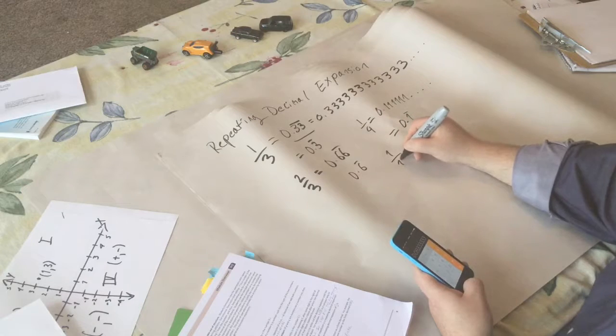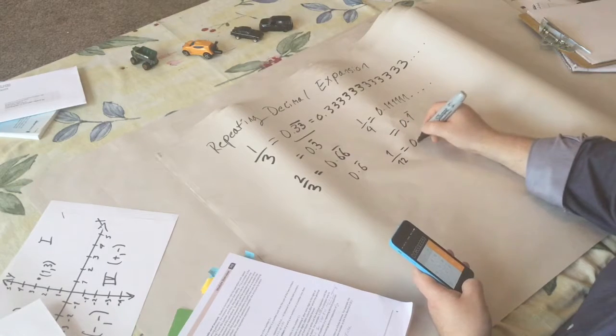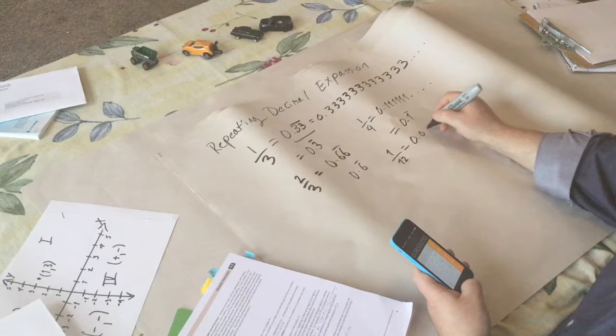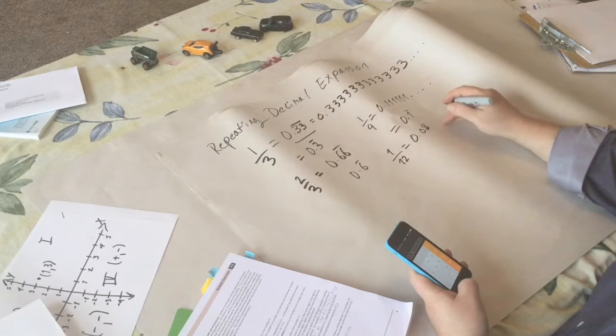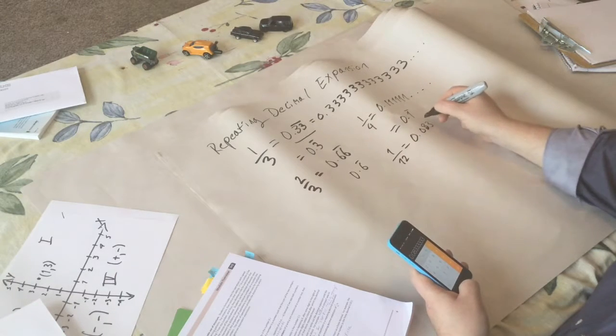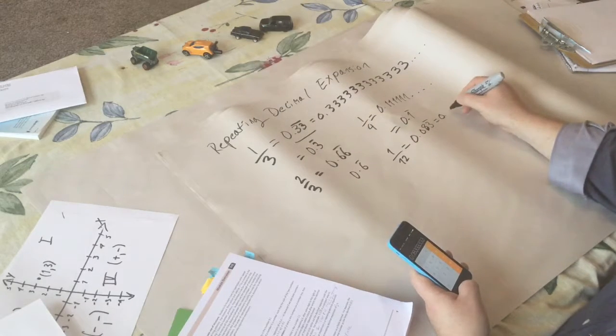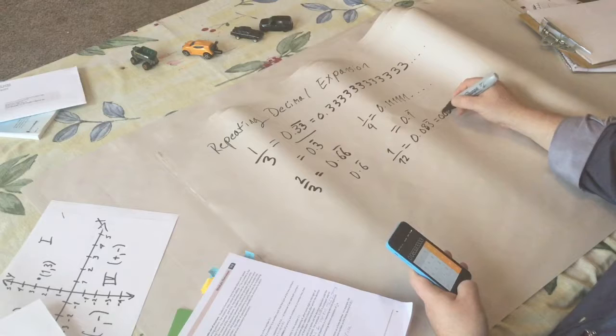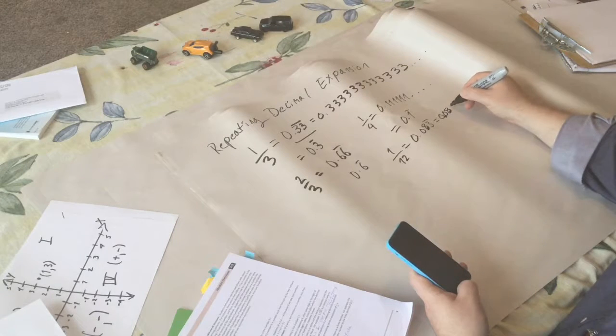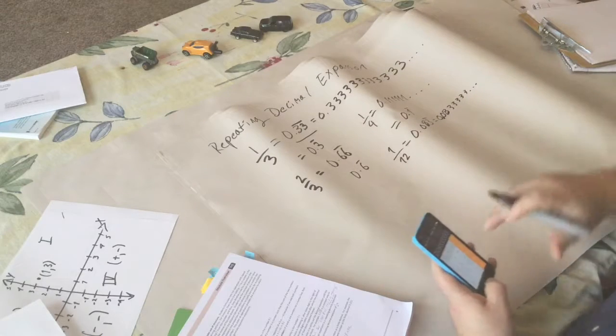1/12 is equal to 0.08333333. So we can write the 3 and then write repeating, and that indicates 0.08333333, and so on.